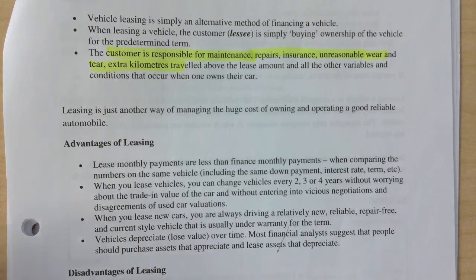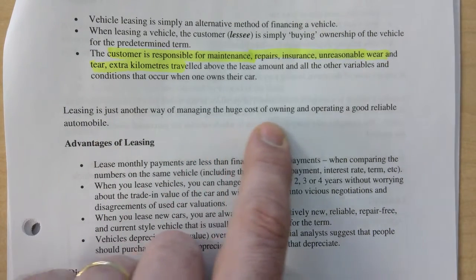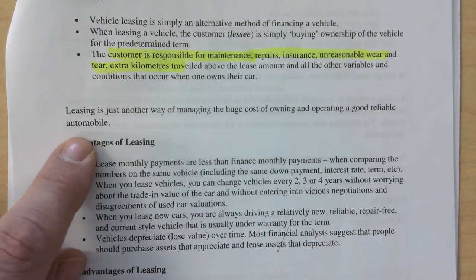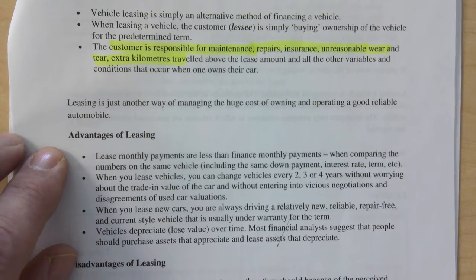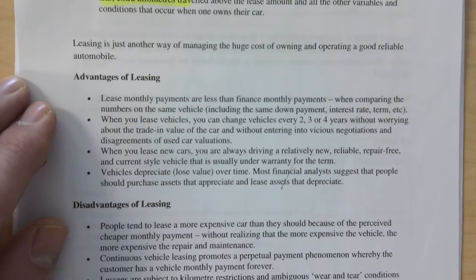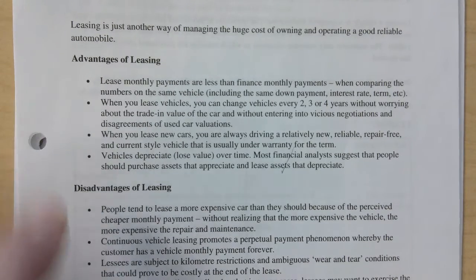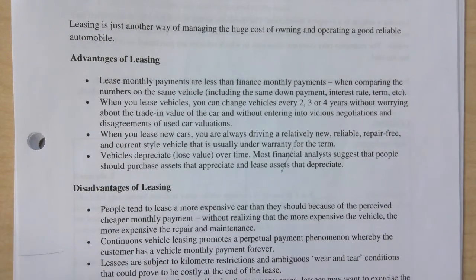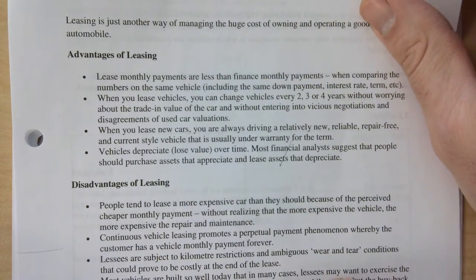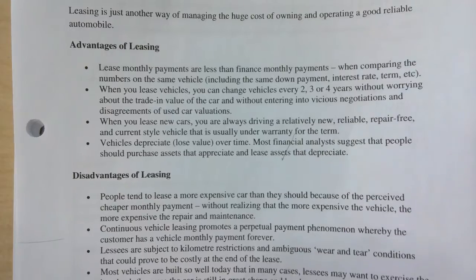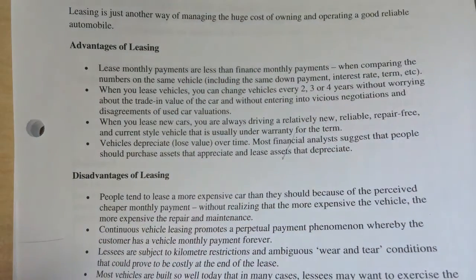Leasing is another way of managing the huge cost of owning a good, reliable automobile. Advantages and disadvantages of leasing, I will talk about that tomorrow, because I want to get to some math here. I have a lot to say about advantages and disadvantages, so we're going to make a little chart for that as well.